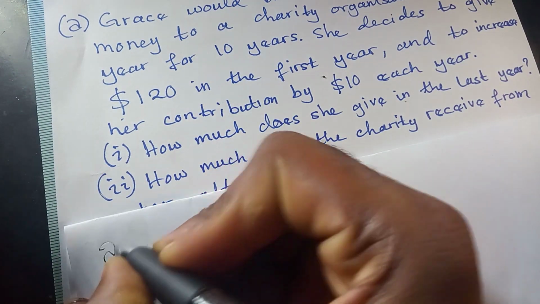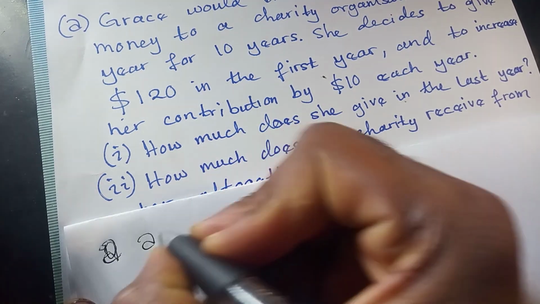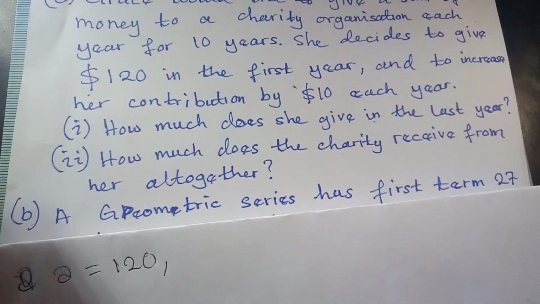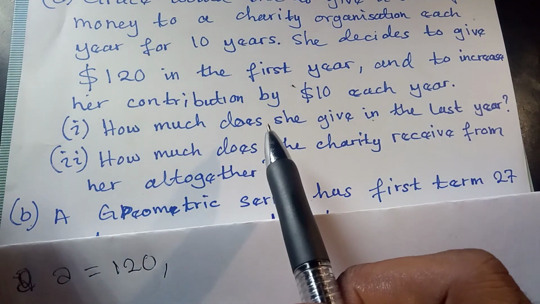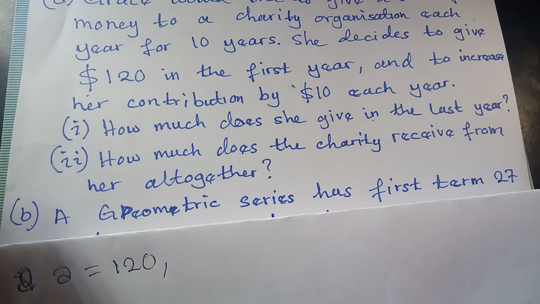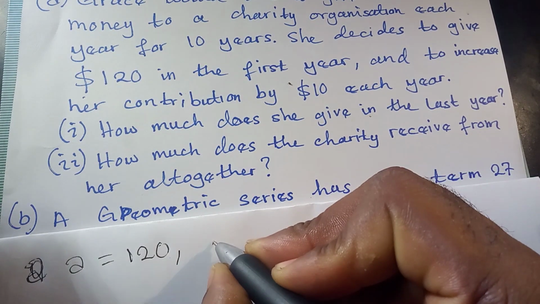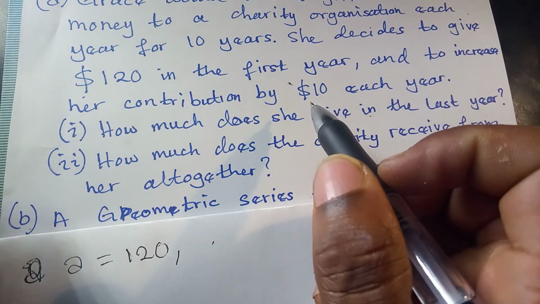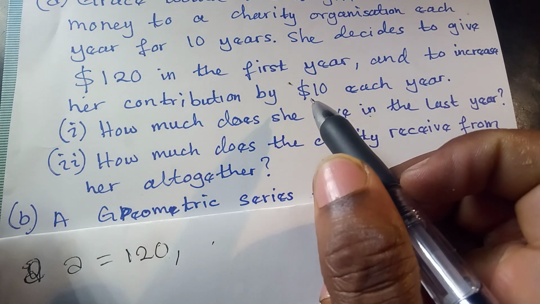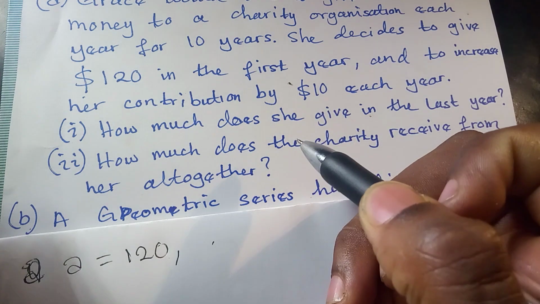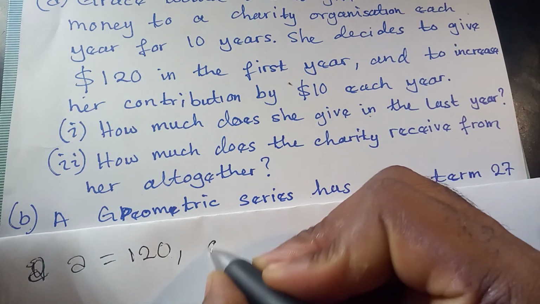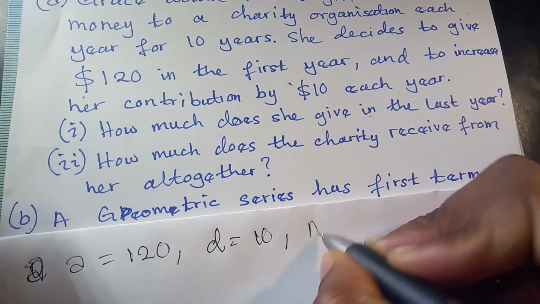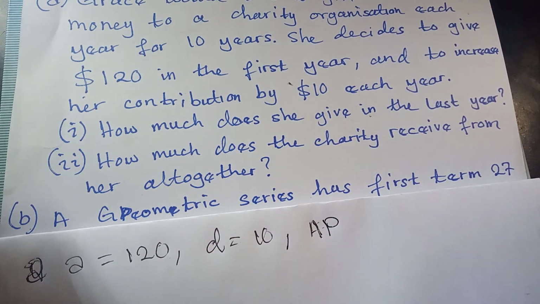So that means our first term, or A, is equal to 120, and to increase her contribution by $10 each year. So are we calling this an R or a D? Since this is the amount of money that is being added each year, it means this is our D. So this makes this entire thing an AP, an arithmetic progression.